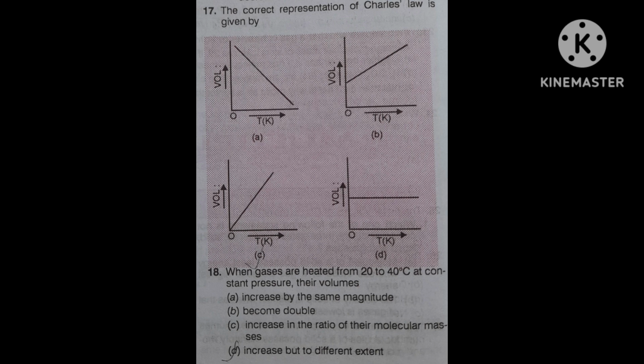Again I am repeating the question. In the equation of state of an ideal gas, PV is equal to nRT, the value of universal gas constant would depend only on first option, the nature of the gas, second, the pressure of the gas, third, the temperature of the gas, fourth, the units of the measurement.